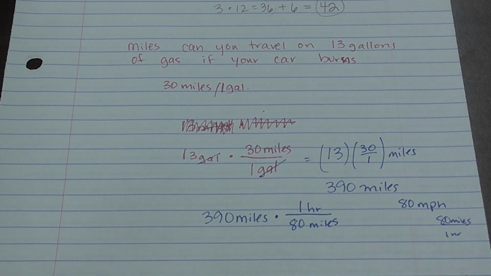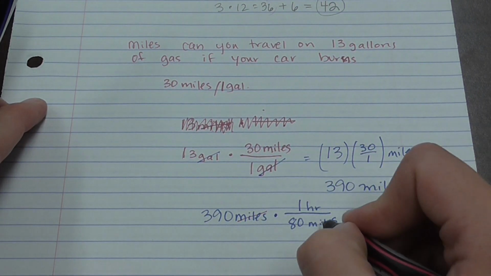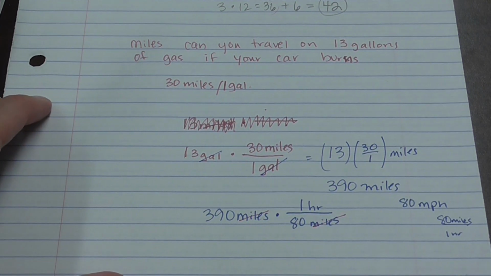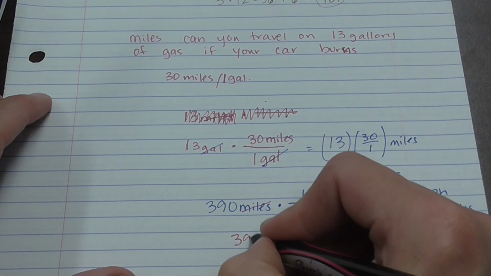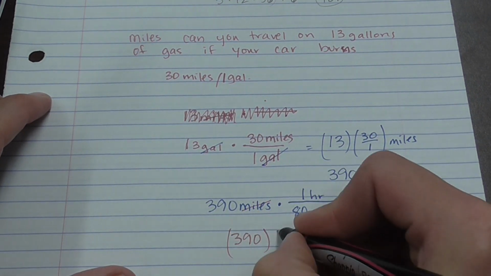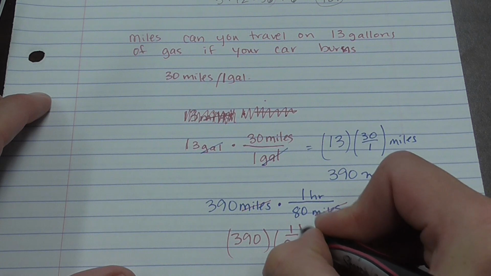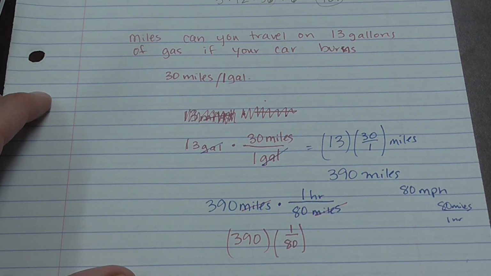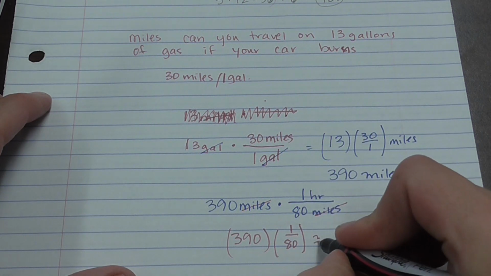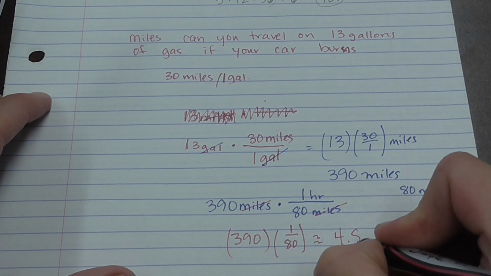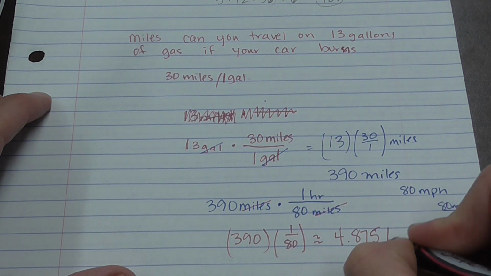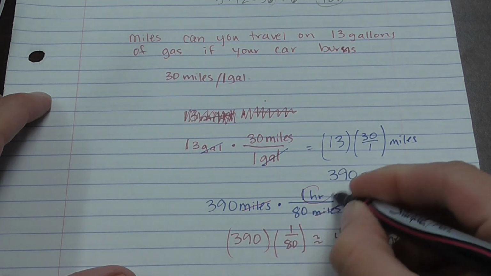Why would we need to flip it? For the same reason we needed to do it earlier. I need to cancel my units. So I would now be multiplying 390 times 1 over 80. I'm punching that into my calculator right now, and it equals approximately 4.875 hours, because that's the unit I have left.